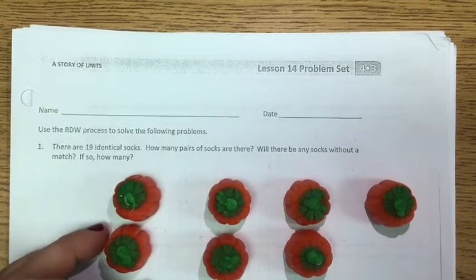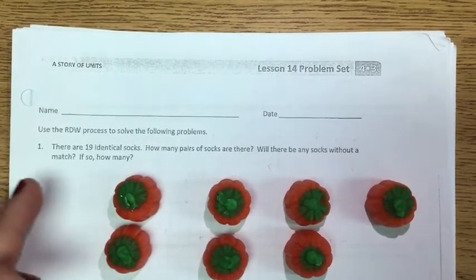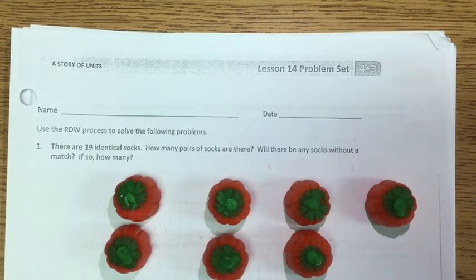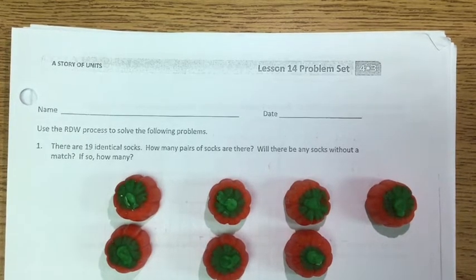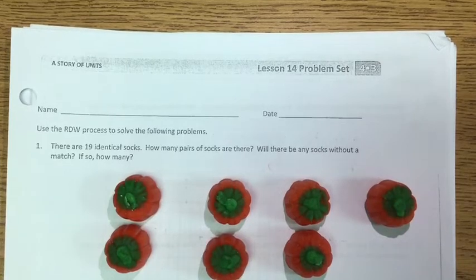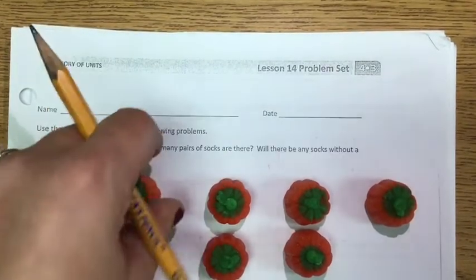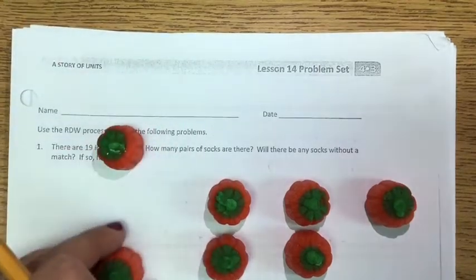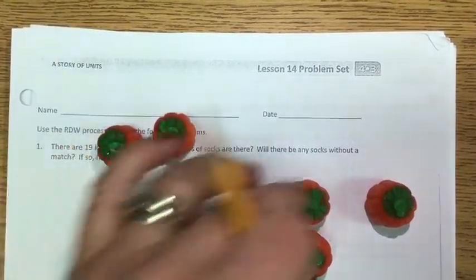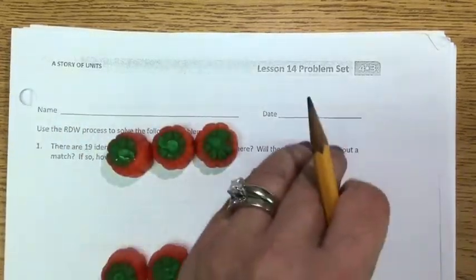But let's say that I invite my friend over and we want to have an equal number of pumpkins. So I want some pumpkins and my friend wants some pumpkins. Well, how many pumpkins will I get versus how many my friend gets? So I could say one for my friend, one for me, one for my friend, one for me, one for my friend, one for me. And then I have what we call a remainder.